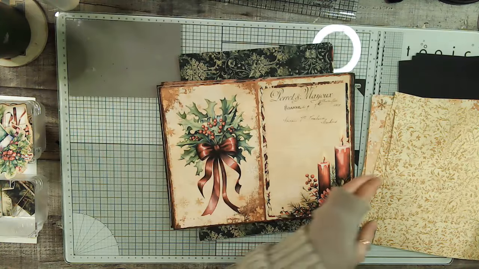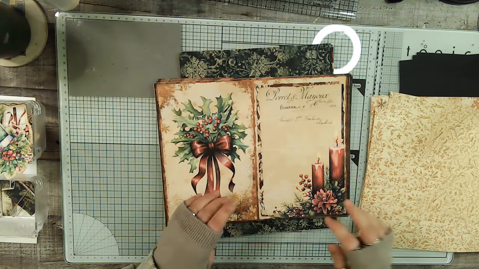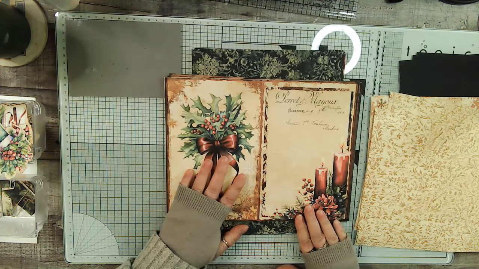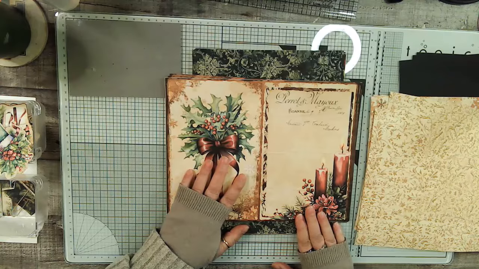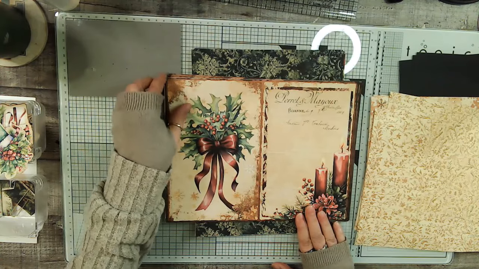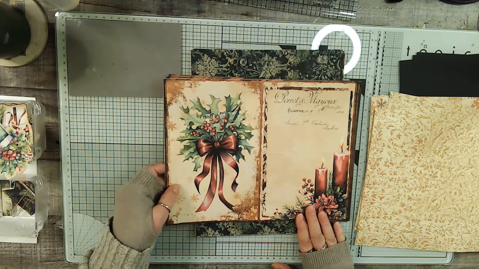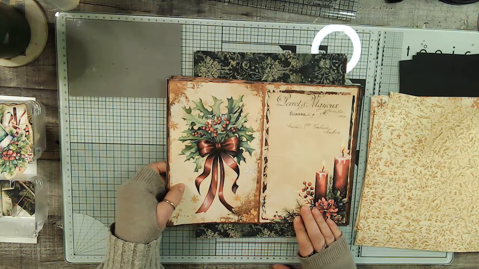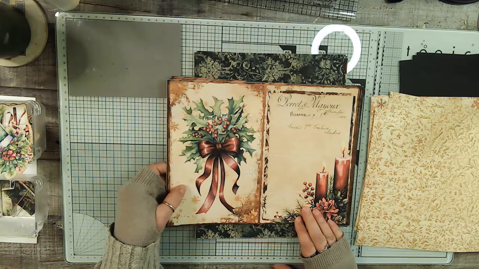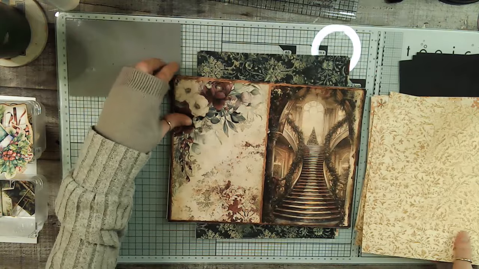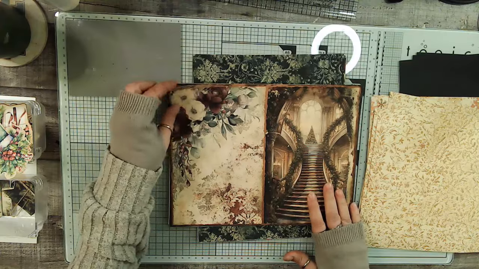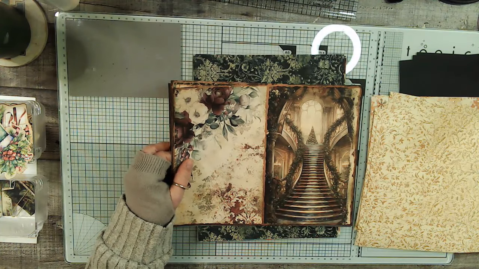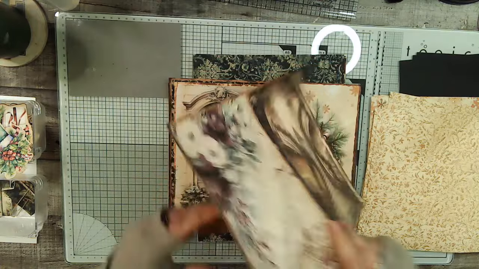This kit has 10, I believe 20 pages, and then close to 15 pages of ephemera. So it's a very large kit for you if you want to purchase it. I'm going to talk to the designer and see if I can get her to put this on sale for December, and I'm pretty sure I can for you. However, it is not an expensive kit to begin with.